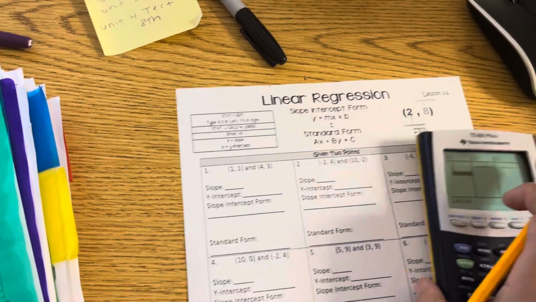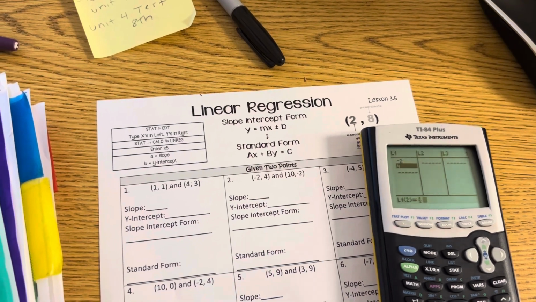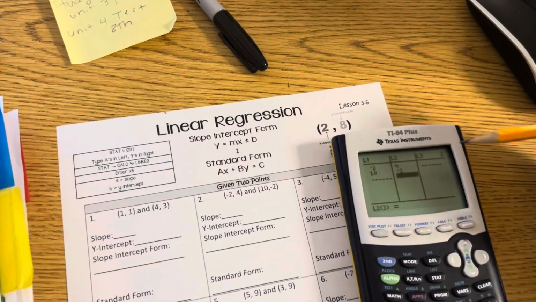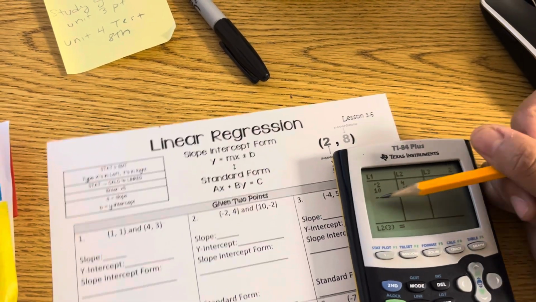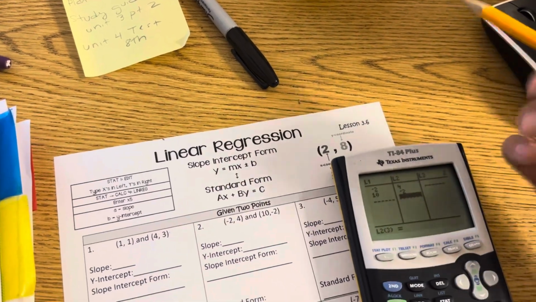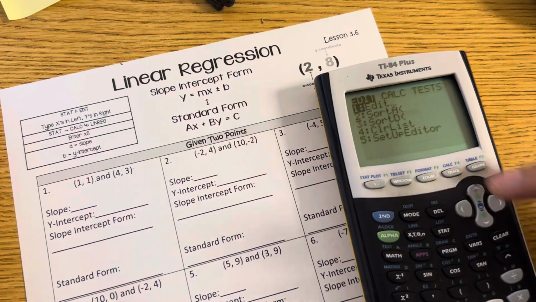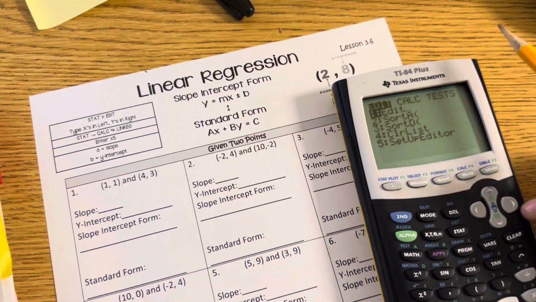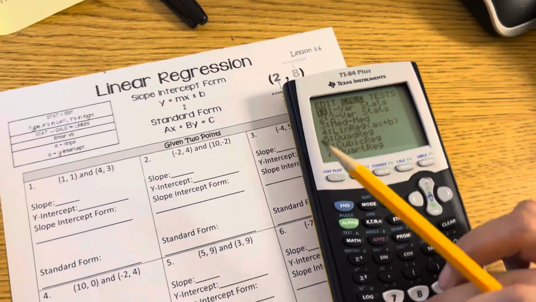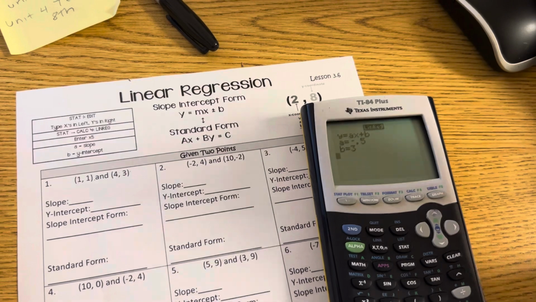Actually, I'm going to start with number 2 because I remember this one being tricky. So -2 enter, 10 enter, and then my y's will go on the right like that. Again, order does matter, so -2, 4 should be next to each other, 10, -2 should be next to each other, because those are the ordered pairs. All right, next step, you're going to go to STAT. We're going to go over to CALC, to the right, and then use linear regression, so number 4, okay? And you have to hit enter like 5 times or until your screen changes.